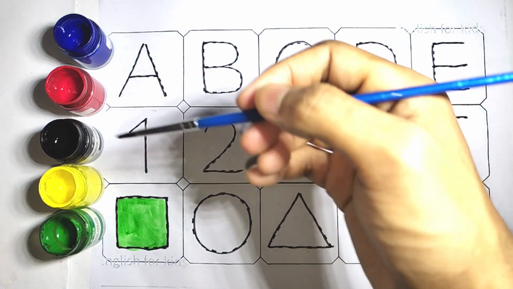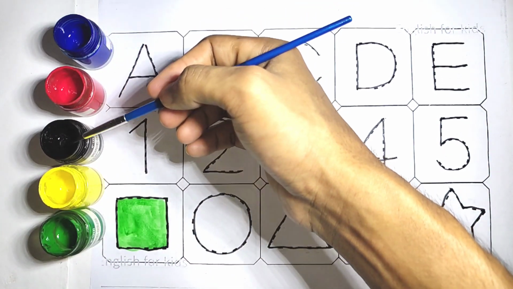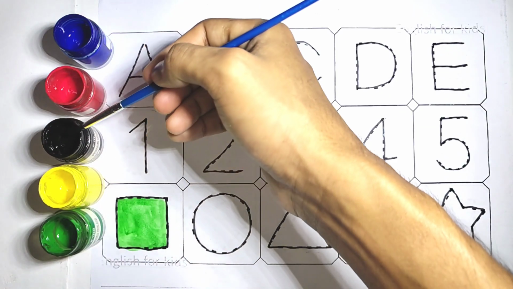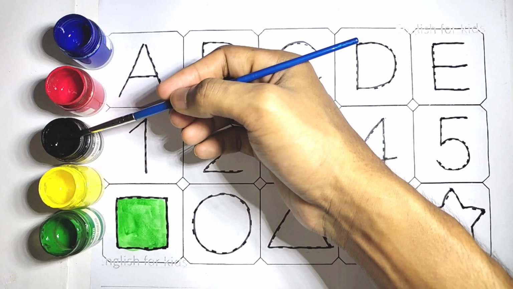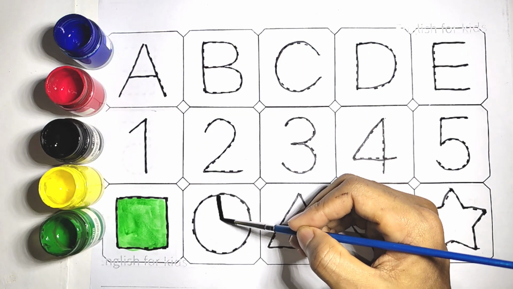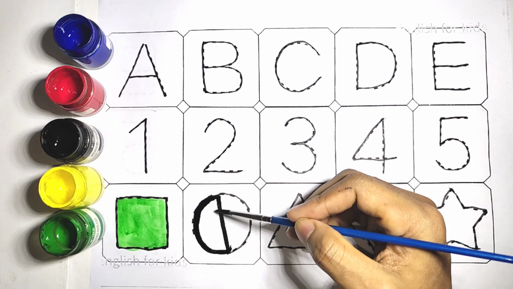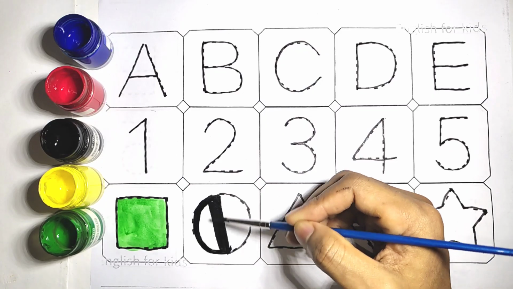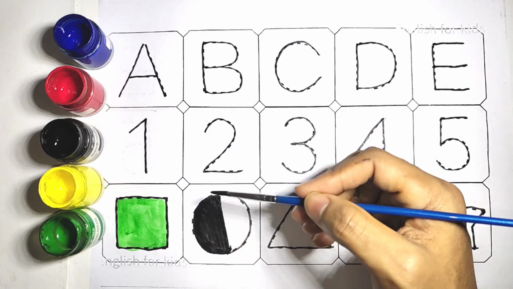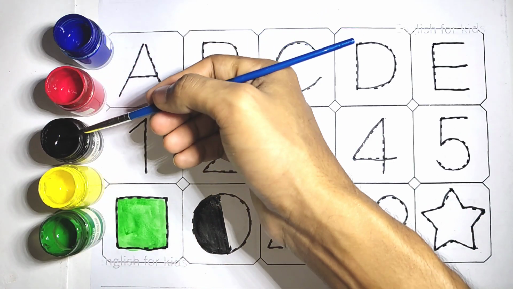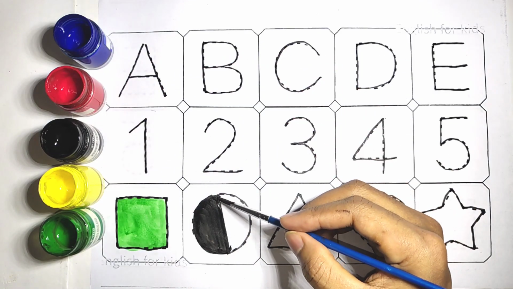Now we use black color. The shape of circle. Kids, black color. We again use black color. And now we coloring the shape of circle.